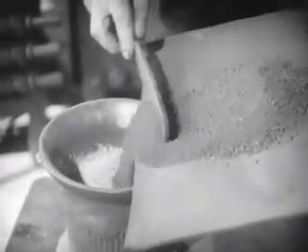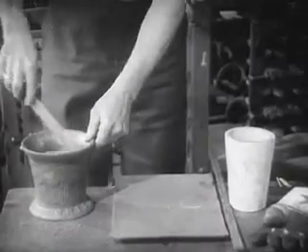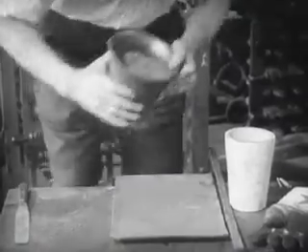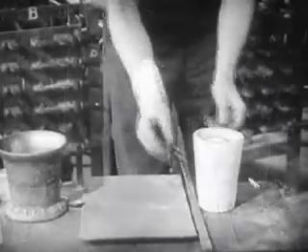In the laboratory, we can see how the ore is converted into iron. The ore is mixed with a powdered chemical. When the mixture is ignited, it burns at terrific heat. The impurities are driven off, leaving white-hot molten iron.